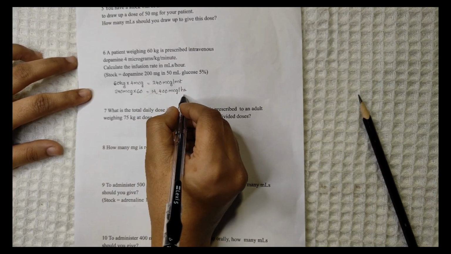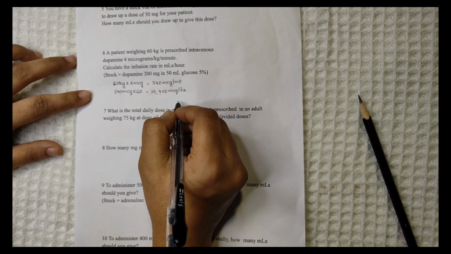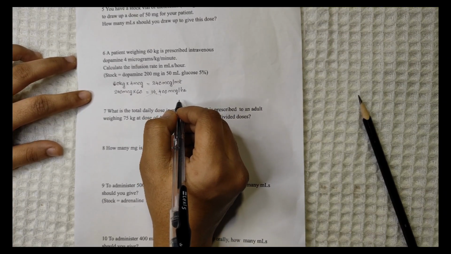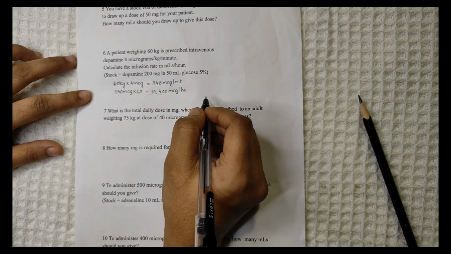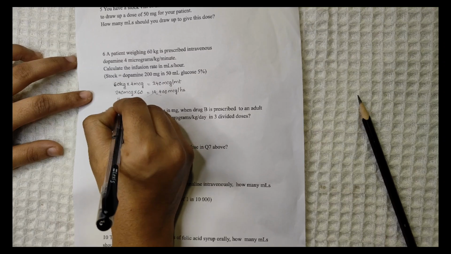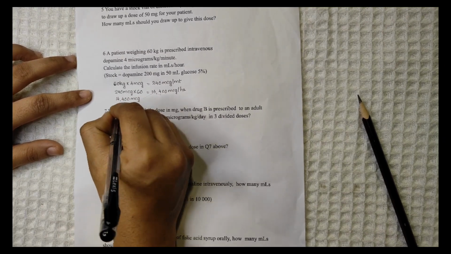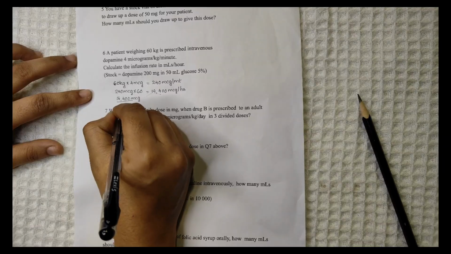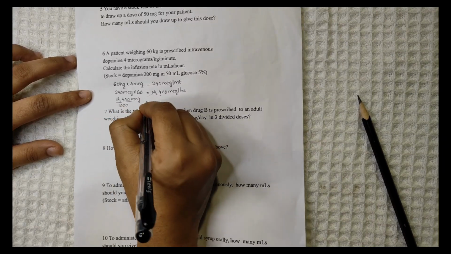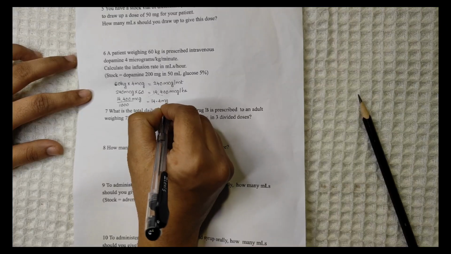14,400 microgram per hour. Now we need to convert it into milligram per hour. For that, 1 gram is equal to 1000 milligram. So 14,400 microgram divided by 1000 is equal to 14.4 milligram per hour.